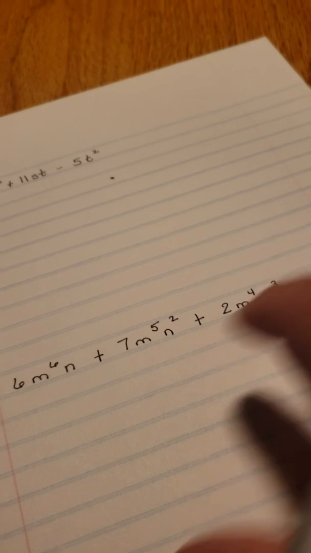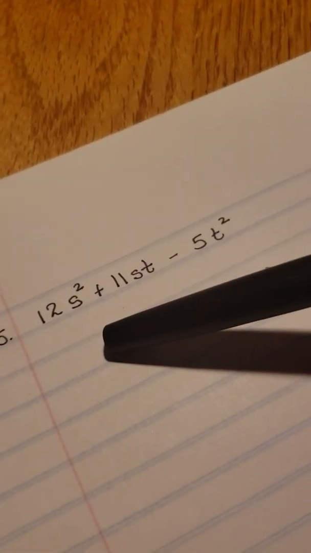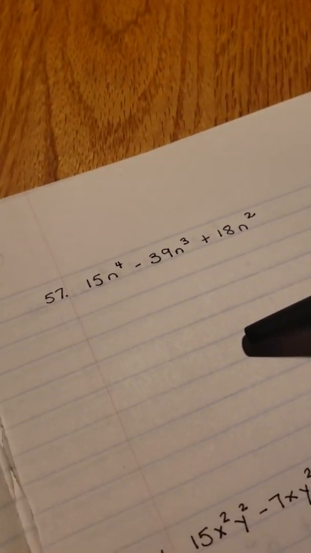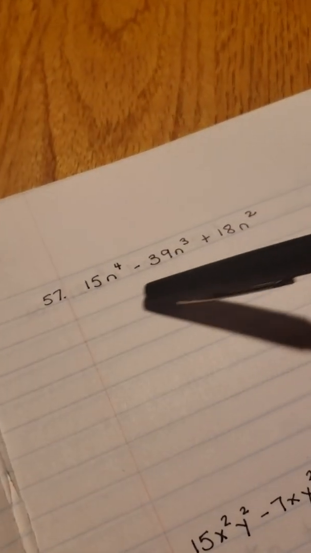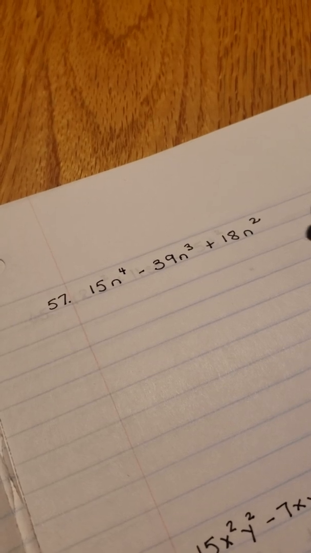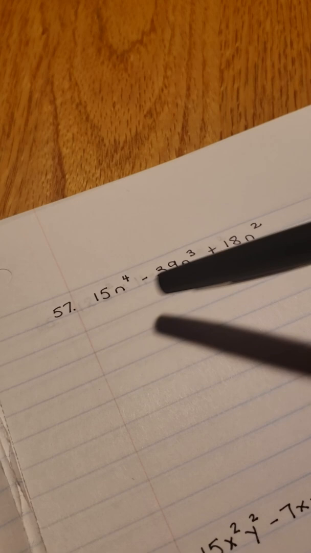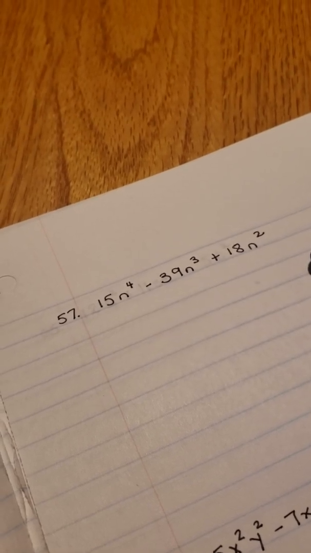All right, now we're going to move next to problem number 65. I'm sorry, that's wrong. We're going to move next to number 57. So again, I'm looking for a common factor, and numerically, I see that 3 will divide into all those coefficients.